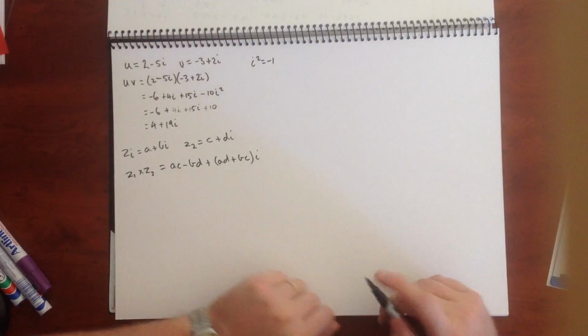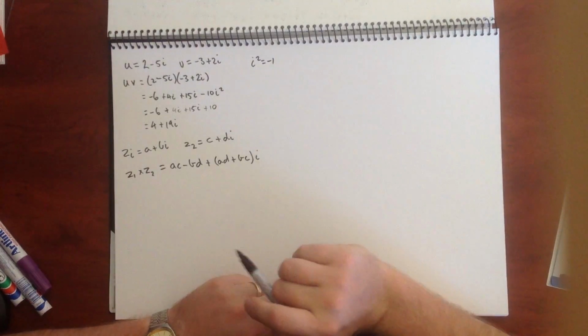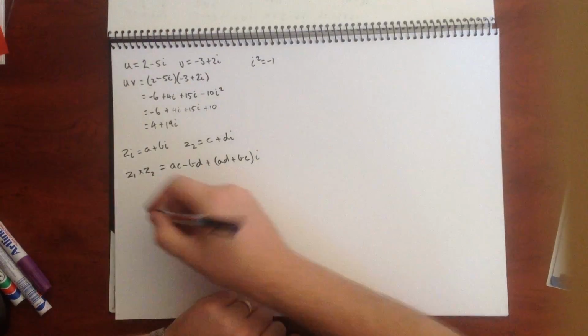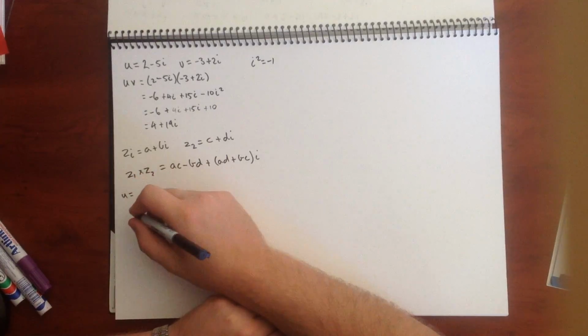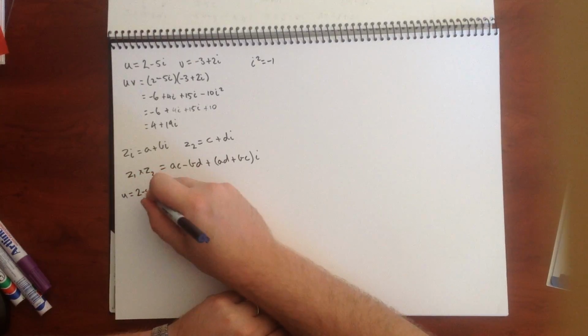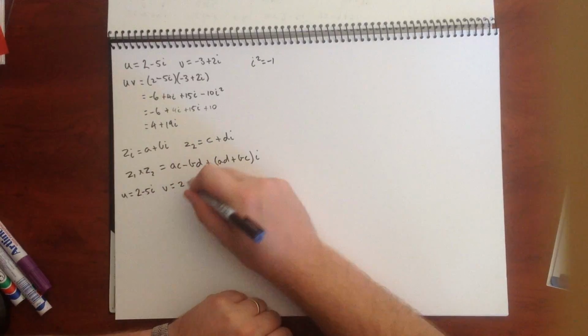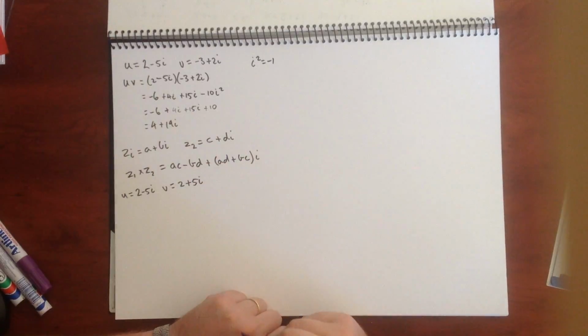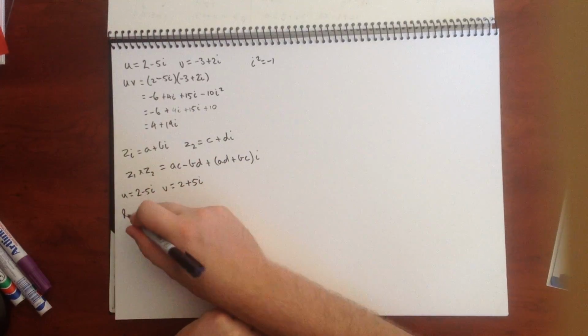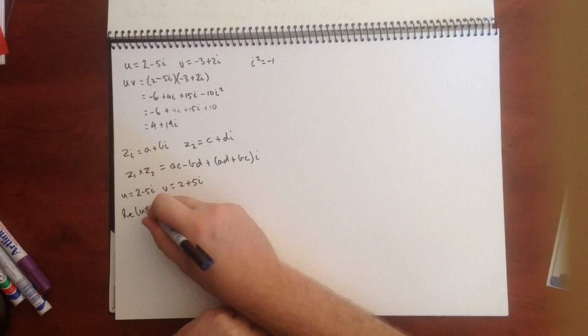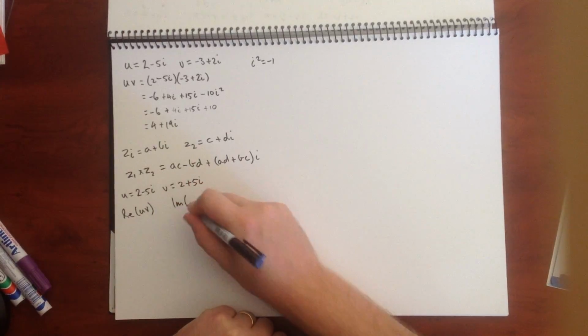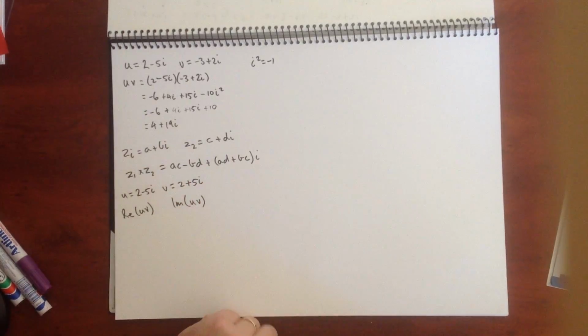So what we can do here is, if we had u equals 2 minus 5i and v equals 2 plus 5i, what's the real part of uv going to be, and what's the imaginary part going to equal?